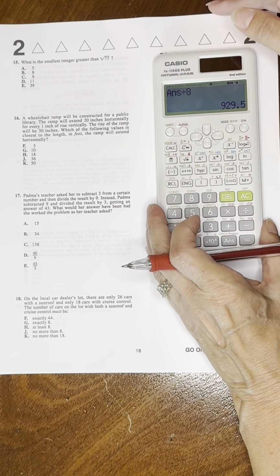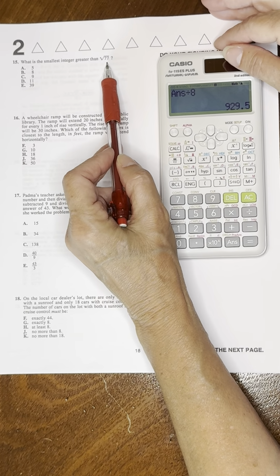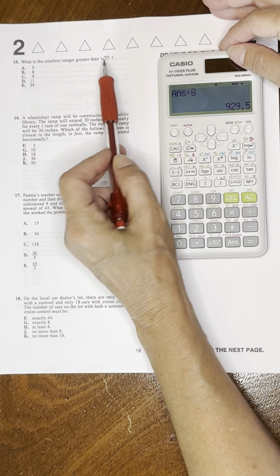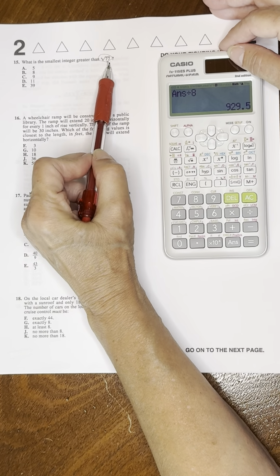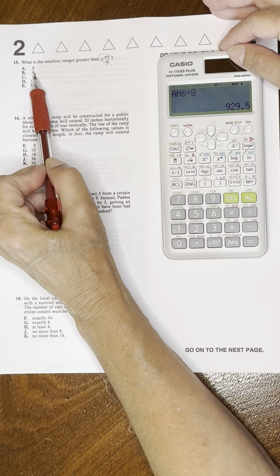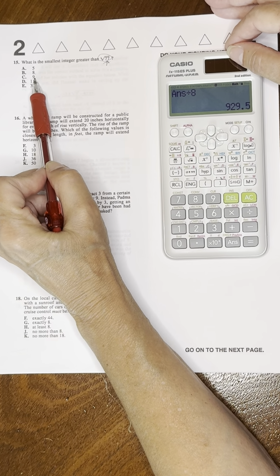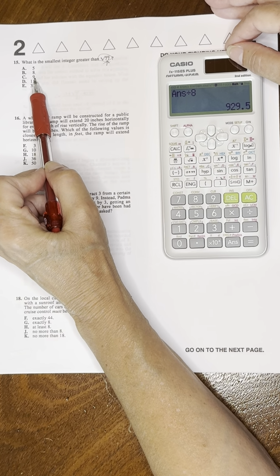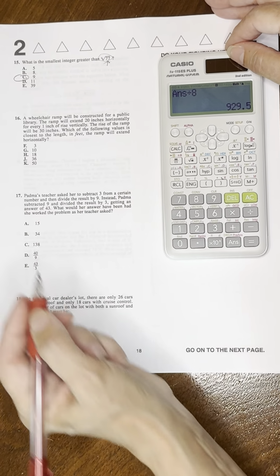All right, 15. What is the smallest integer greater than the square root of 77? We're looking at that number squared. 8 squared is 64. 9 squared is 81. So the smallest integer greater than that is 9. C is your solution.